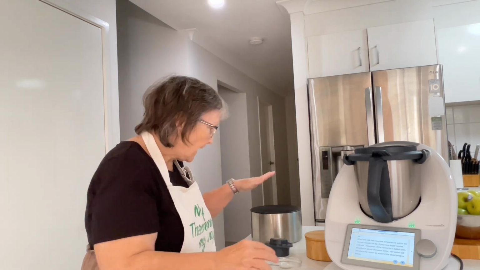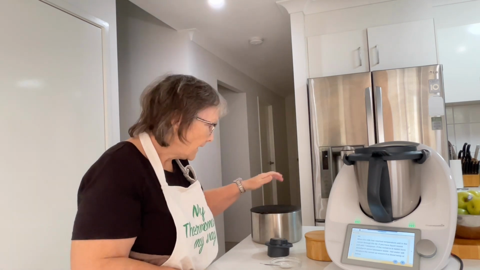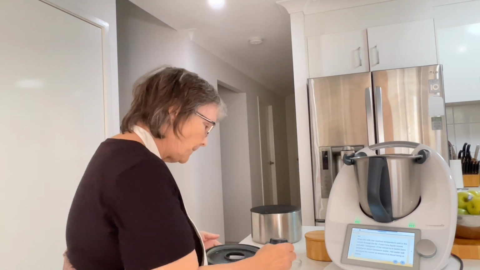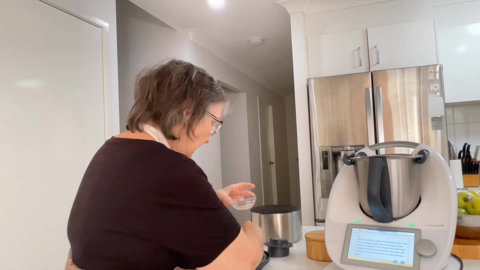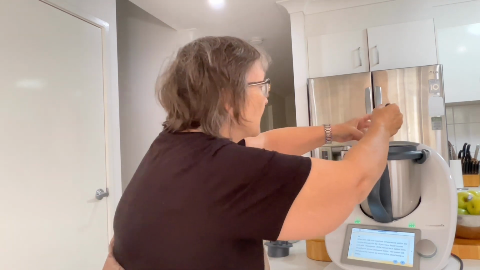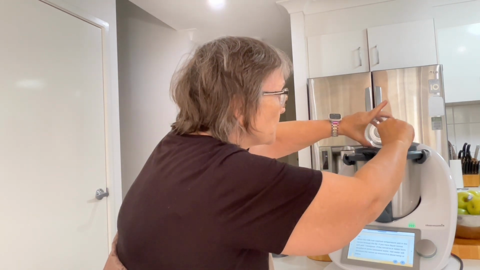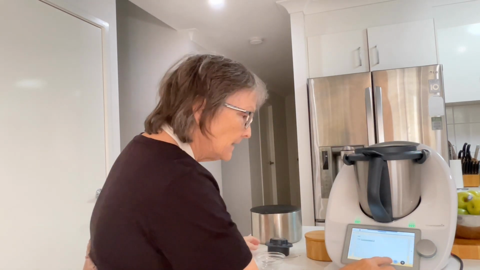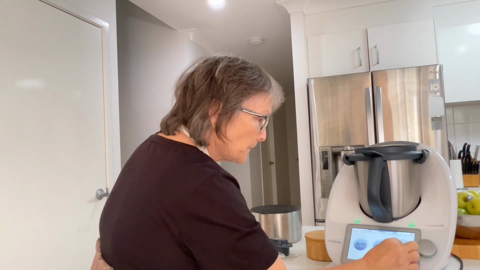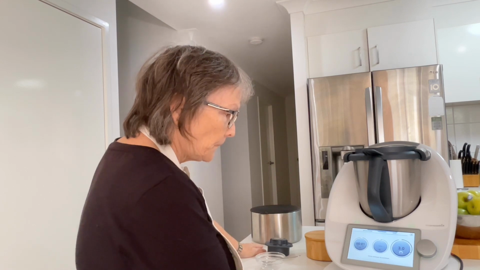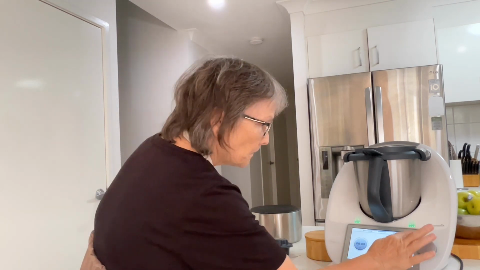Okay, now what I've done is this is my thermoserver, and I've had that full of hot water, and I've just emptied it and dried it up. It says to add it through a hole in the lid. I don't know why, but anyway, let's do that. Okay. 3 seconds, speed 3. Okay.